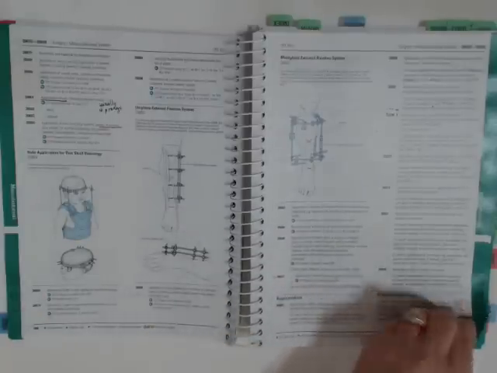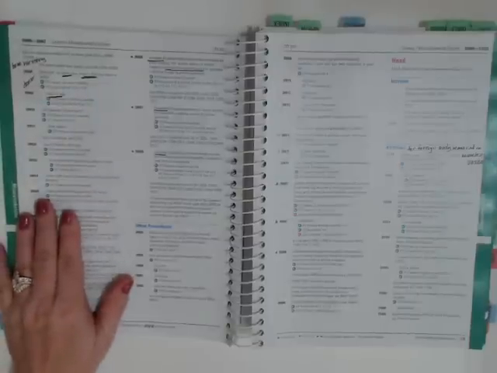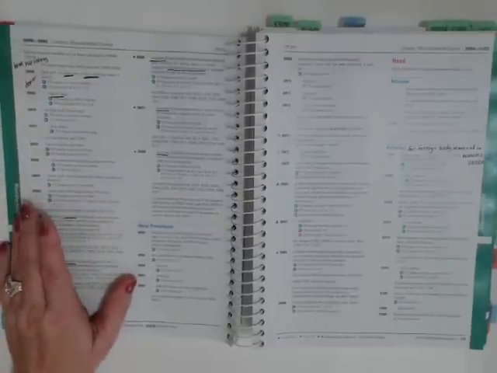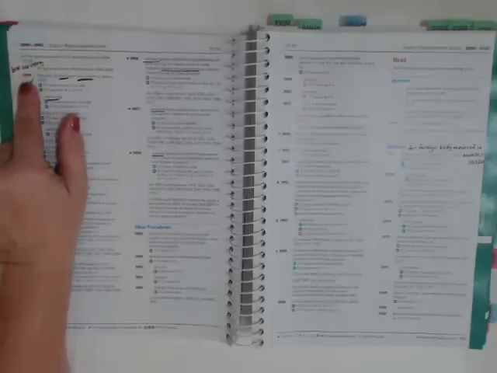Then we get into grafts and implants. This section we use quite a bit if we're doing back surgeries. This is where you get your bone harvesting. Your 20900 is a bone graft, donor area.